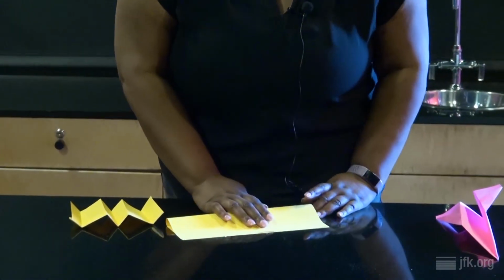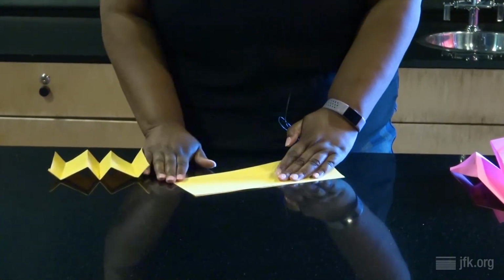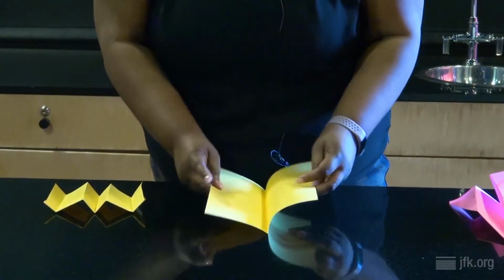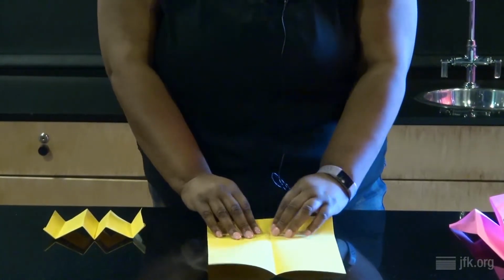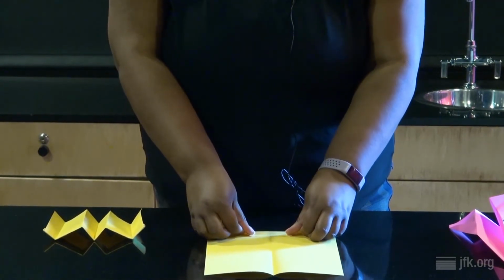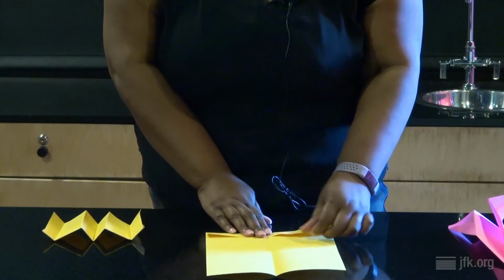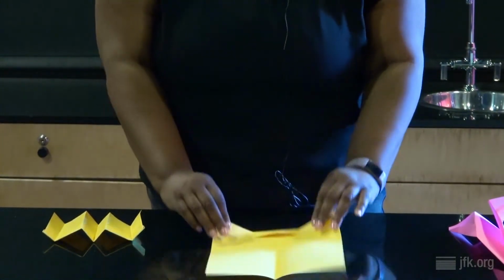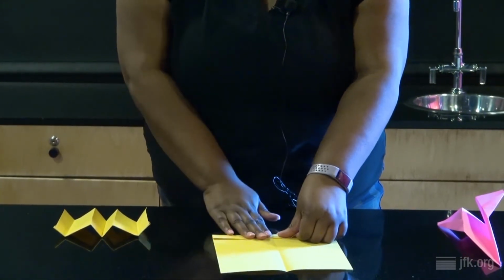And you are going to fold it in half vertically again. And then at the bottom, you're going to fold it up about 1 inch. And then you're going to keep folding for 6 more times.